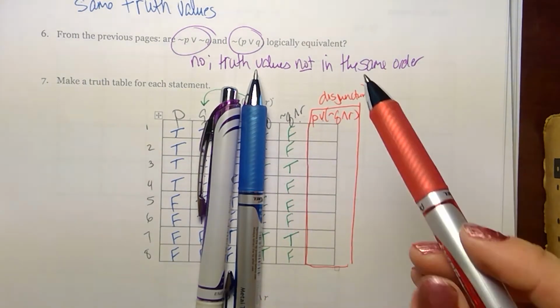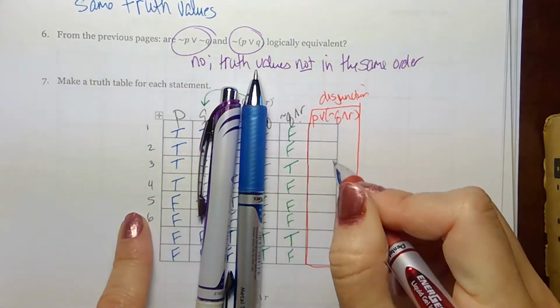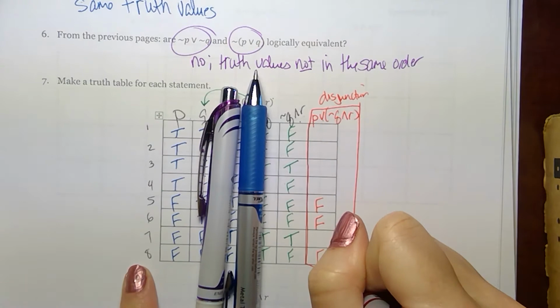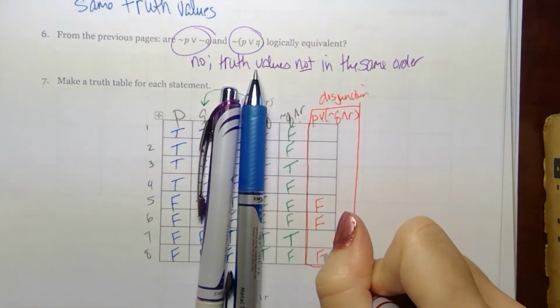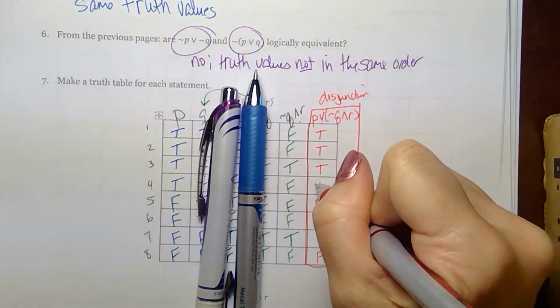Let's look for the cases where they're both false. That might be a little easier because I see lots of trues. Down here, case 5, they're both false. Case 6, they're both false. And case 8, they're both false. But the others have 1 or 2 true statements, so they are going to be true.